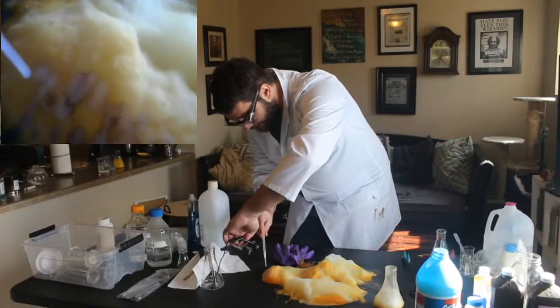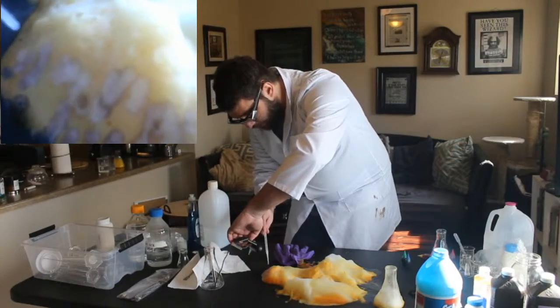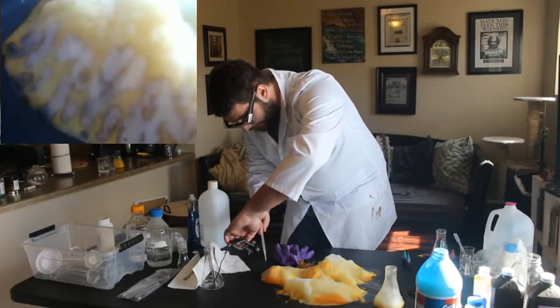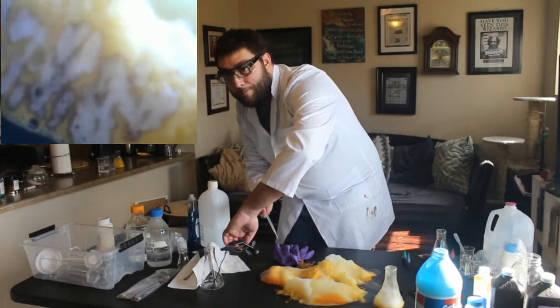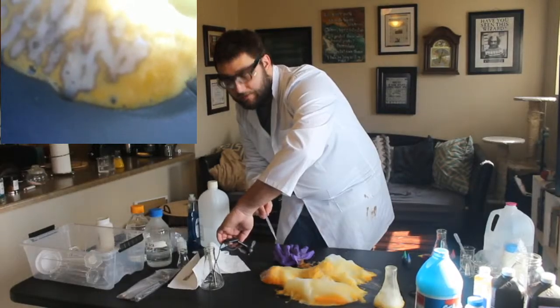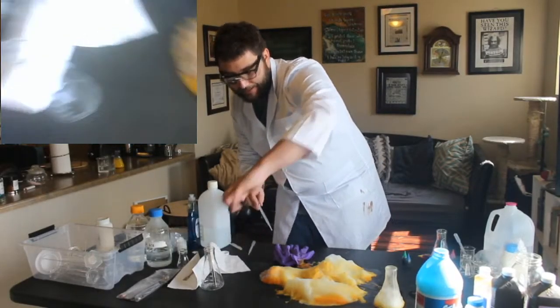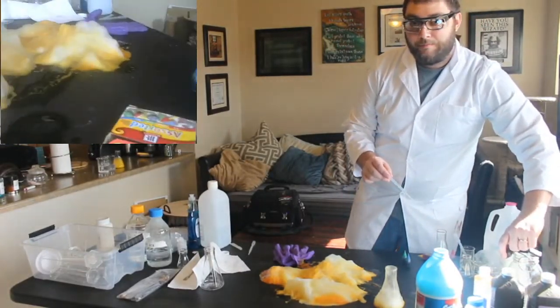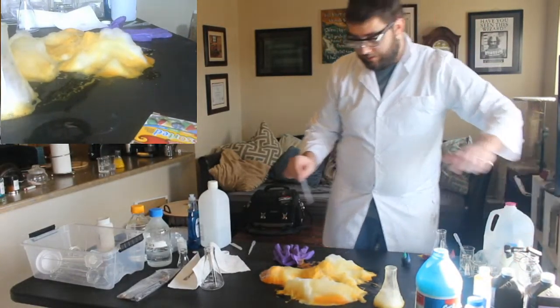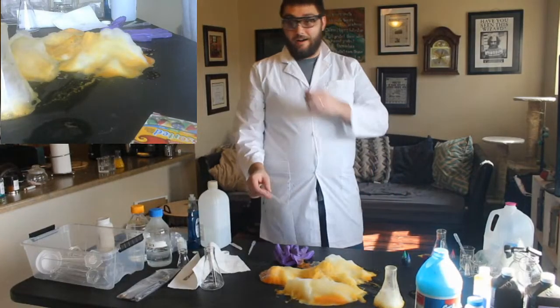You can see it gets darker colors. Like it's not just staying white, it's turning kind of brownish bluish purple. That's because the iodine is reacting with the starch, just like our other experiment.